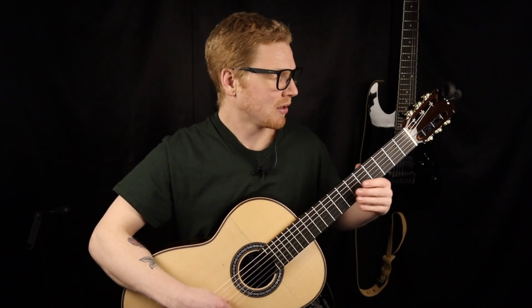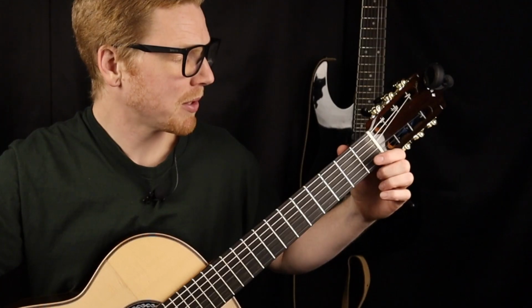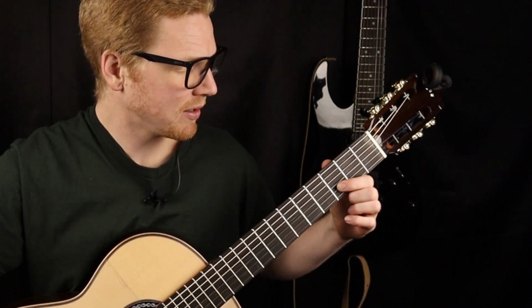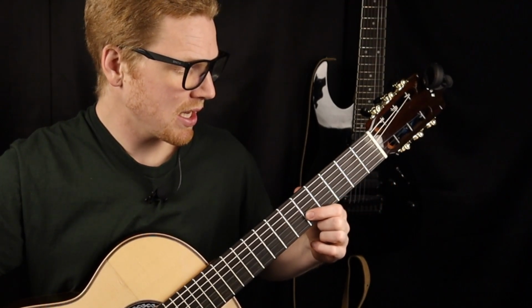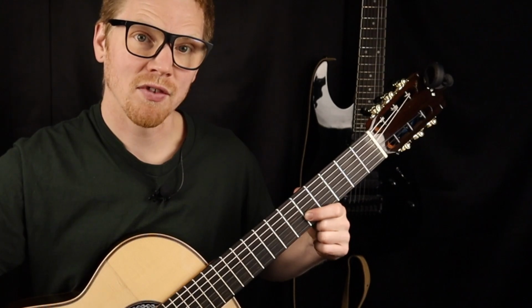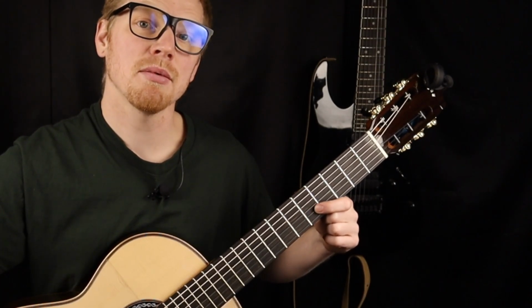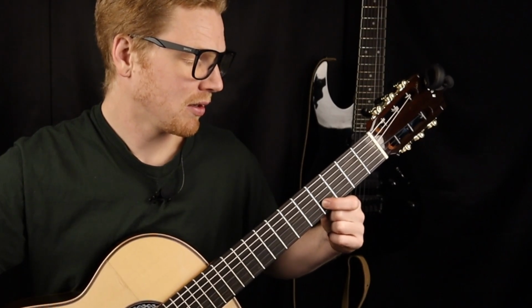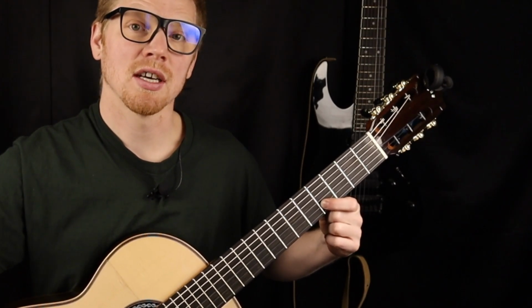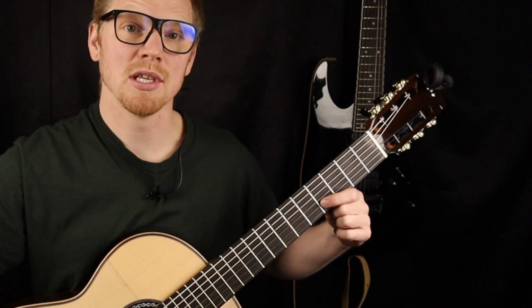Let's do one more. How about E flat on the B string? Start by finding E. B, C, D, E. So E is on our 5th fret. We're going to drop it down by 1/2 step to E flat, which is on our 4th fret of the B string.